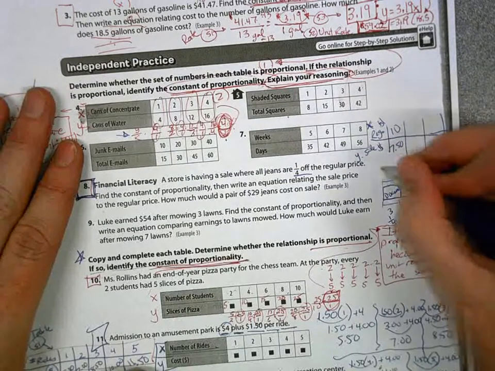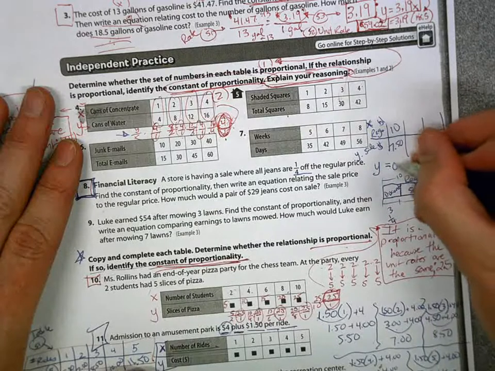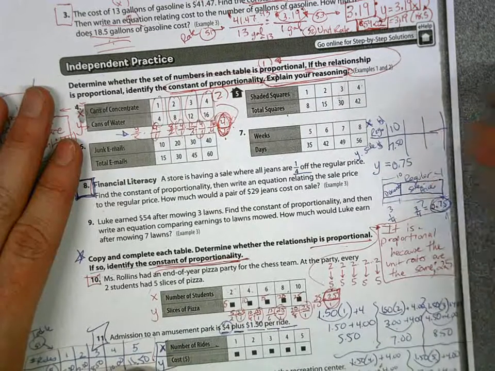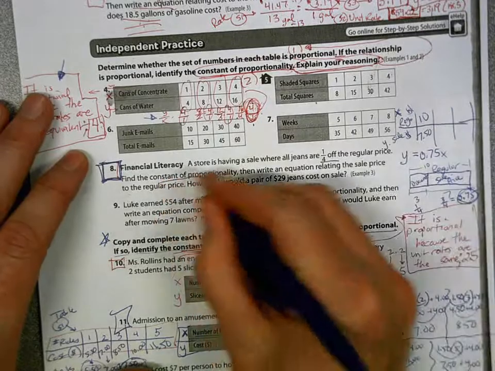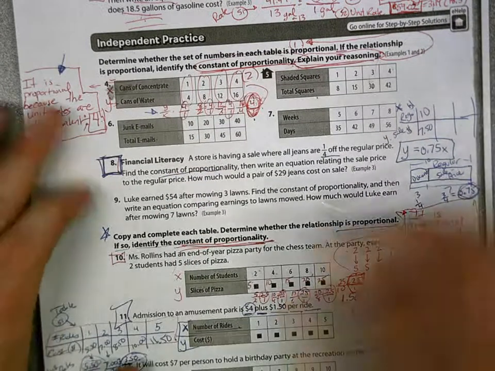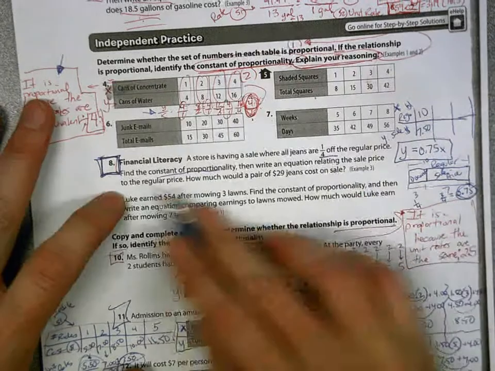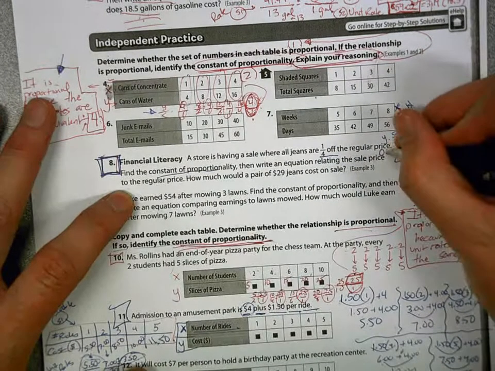Y is equal to, because we multiplied it, 75/100ths X. So when it says find the constant of proportionality, there it is. It says then write an equation relating the sale price to the regular price, which is what we did. Sorry, I was getting ahead of myself.